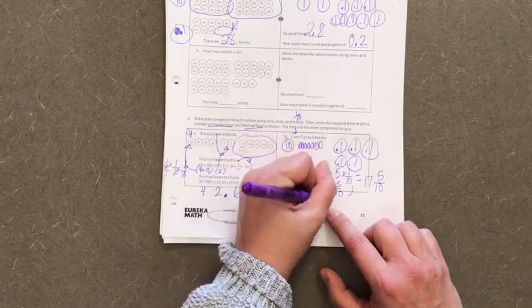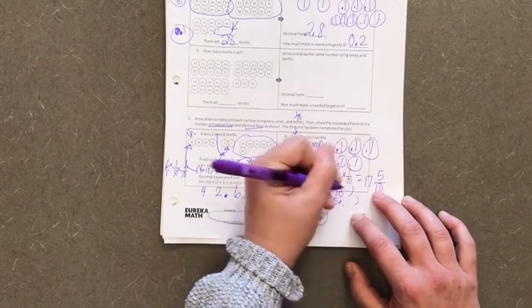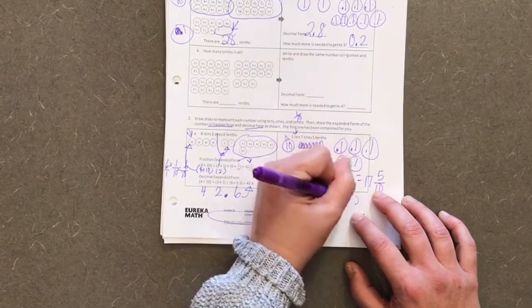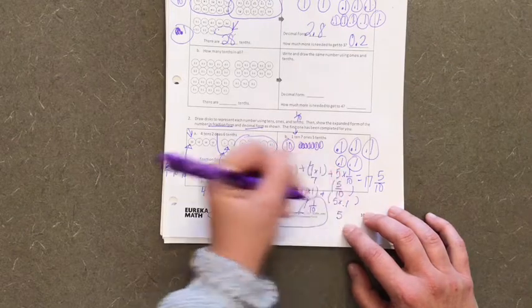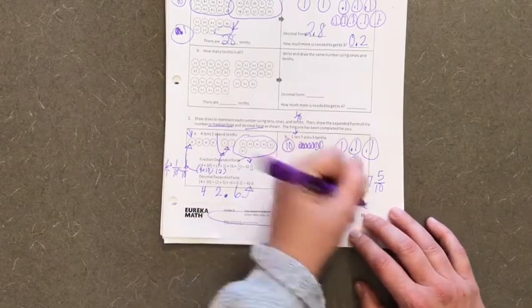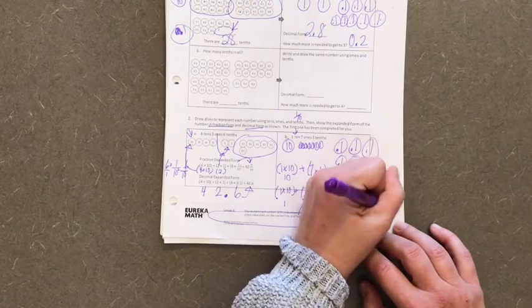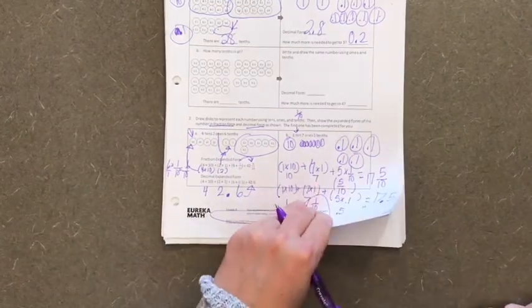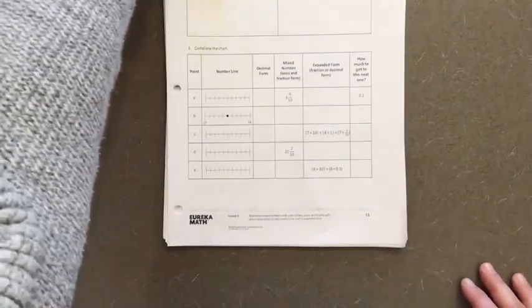I'm going to add all these up when I'm done. 5 times 1 tenth. That's still going to get me to 5. Okay, so then when I add them up, I'm going to get 17 and 5 tenths. All right, let's go ahead and turn the page.